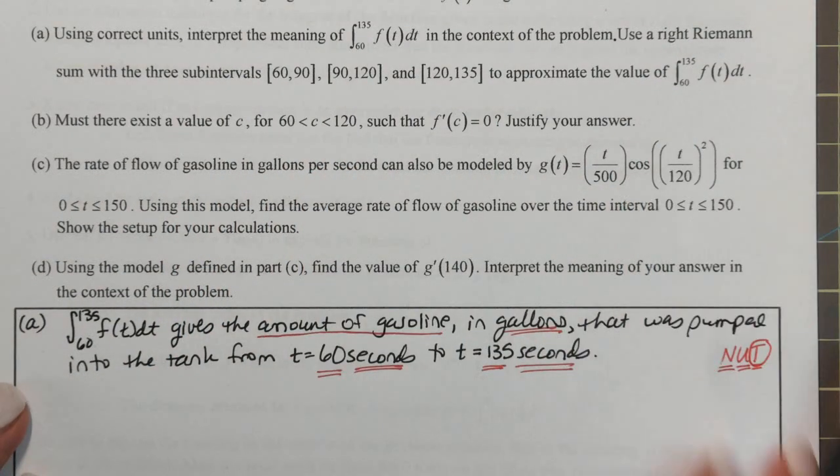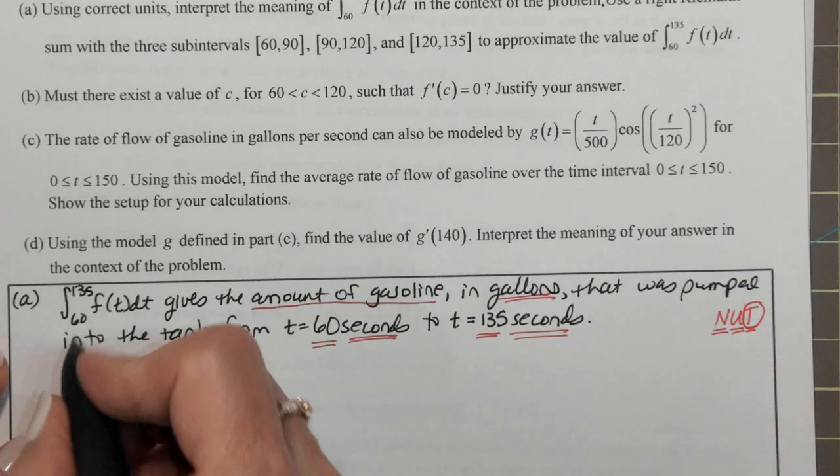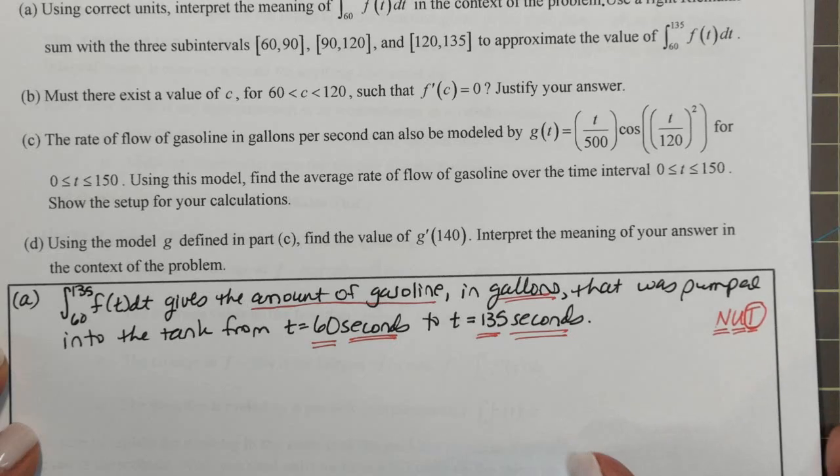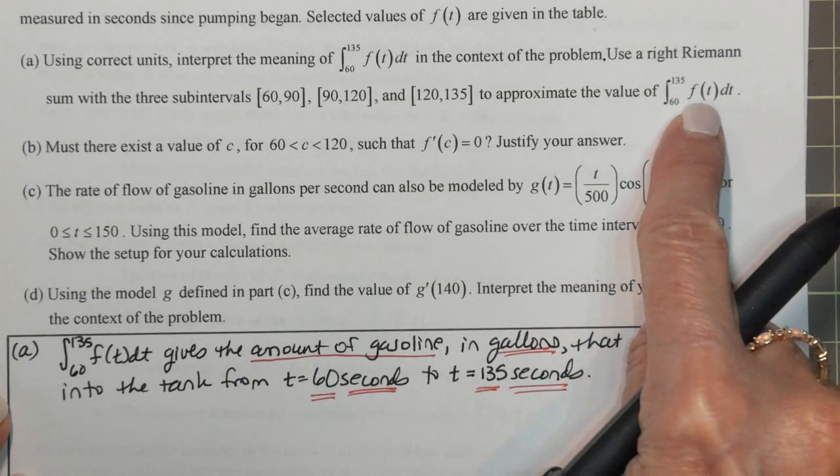Okay? So that's the meaning. Now we want to use the right Riemann sum. So, right Riemann sum is going to approximate this integral. It approximates the integral, right?